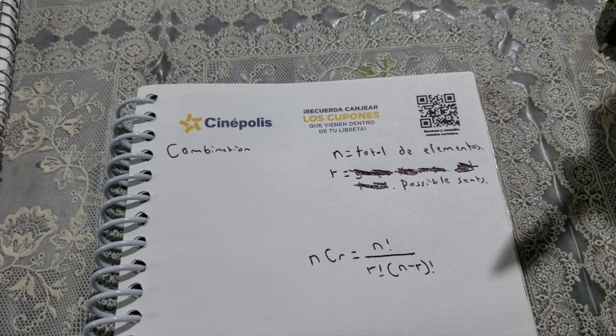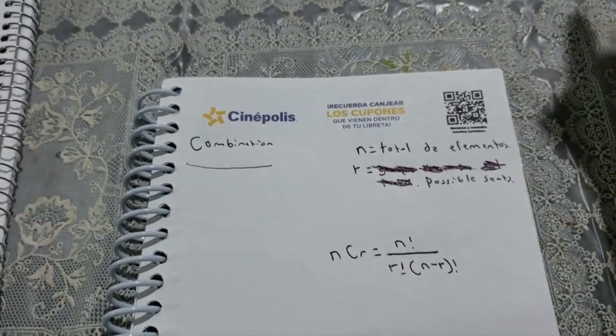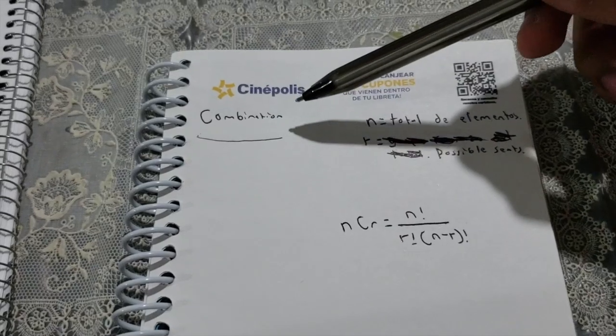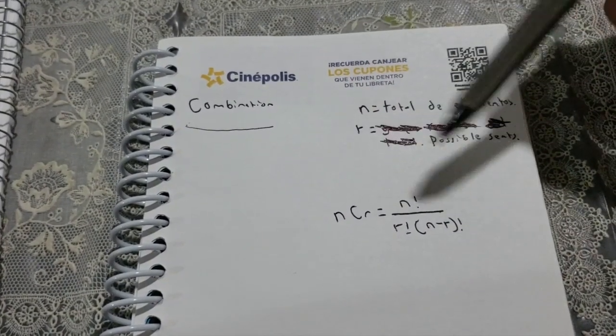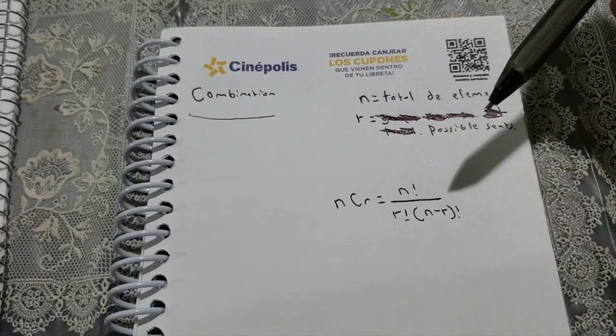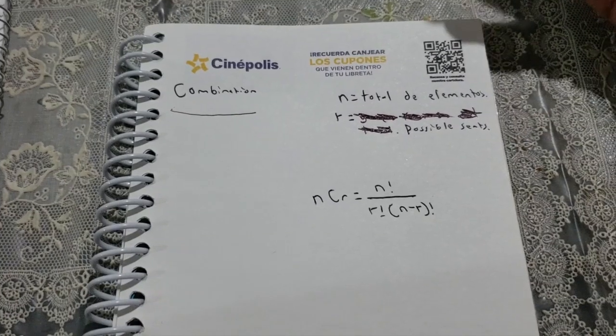My name is Marco Telles. I'm going to explain the concept of combination. First of all, it's important to mention that this formula is used when the order of the factors doesn't matter. So, to explain it, I'm going to use an example.